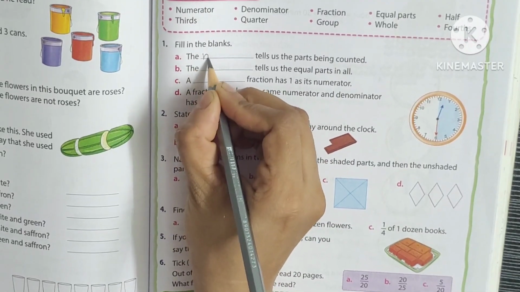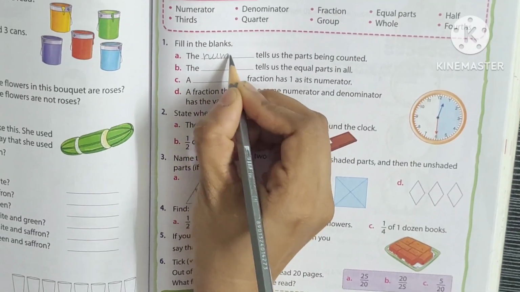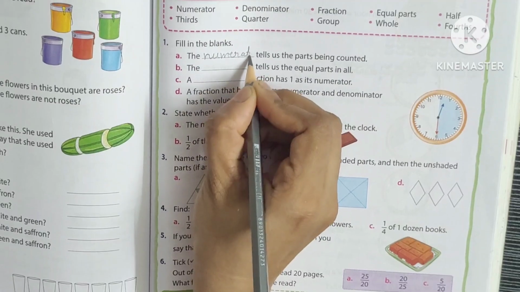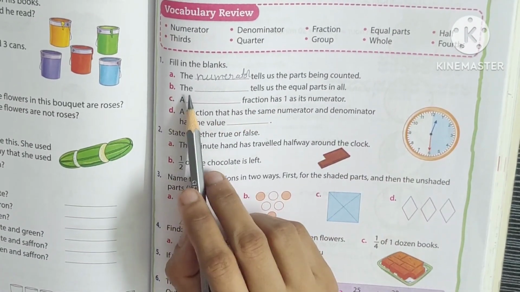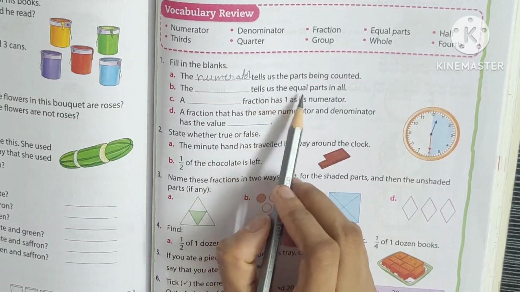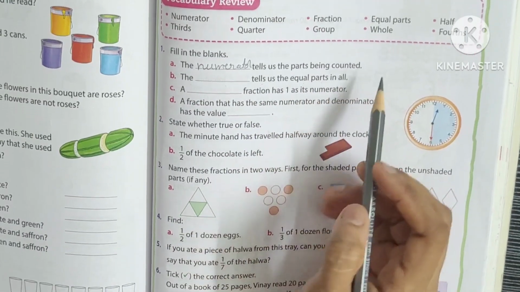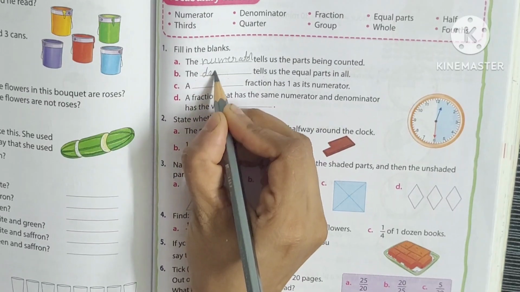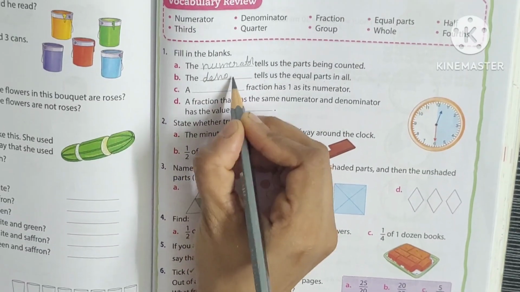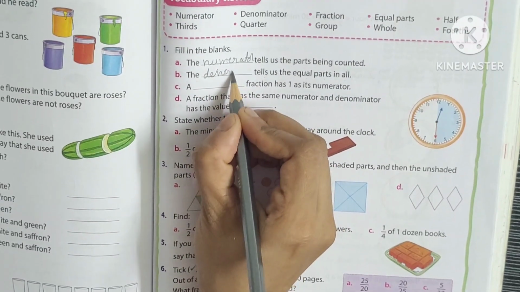The numerator tells us the parts being counted. B. The dash tells us the equal parts in all. Denominator.